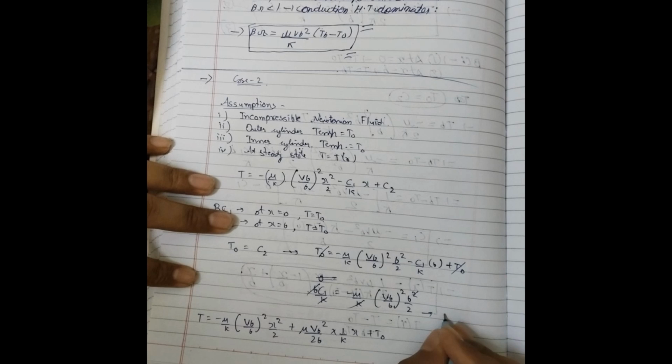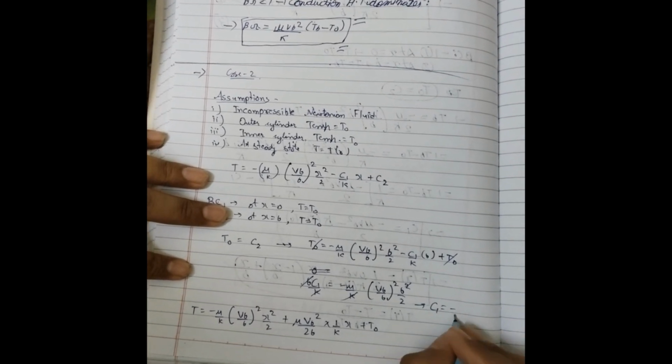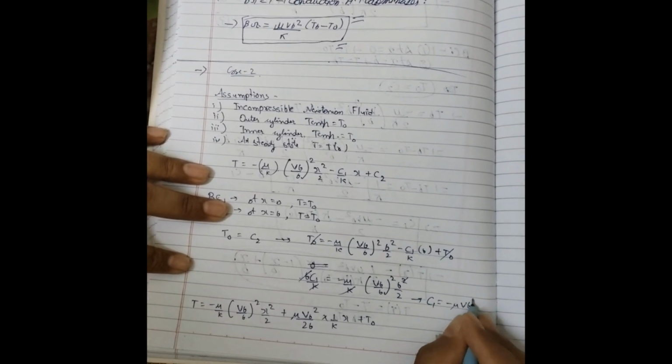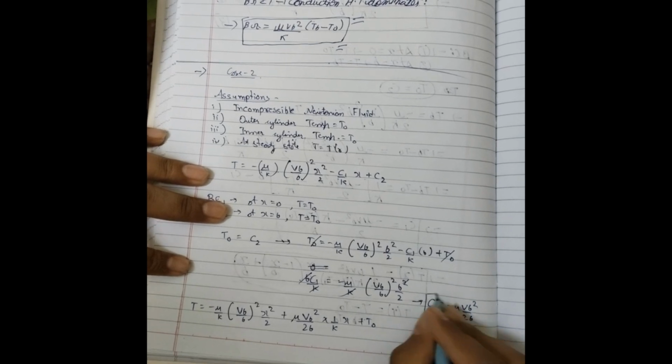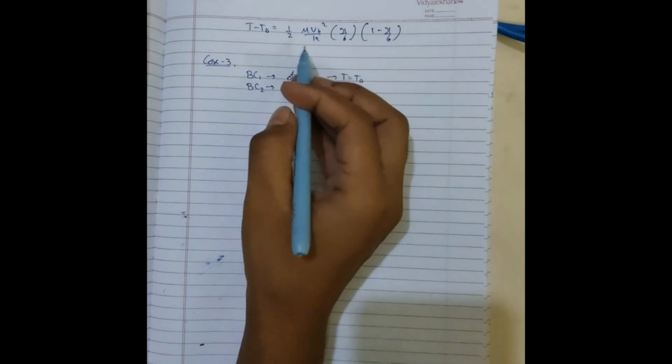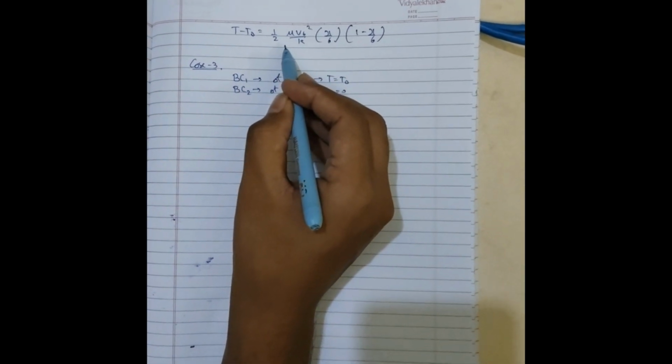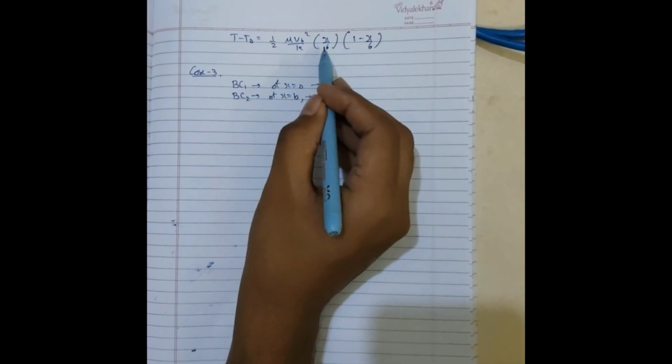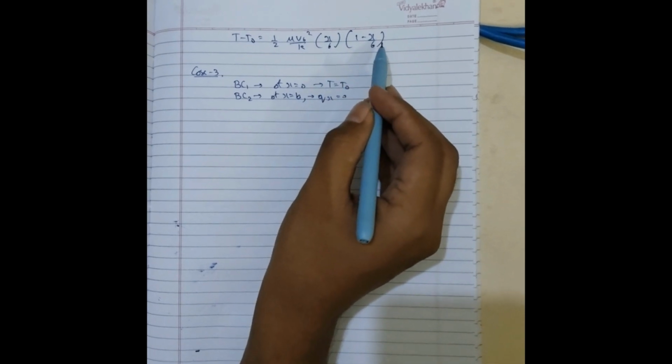Here from here we got C1 equal to mu VB square upon 2B. After rearranging our equation, we get T minus T naught equal to 1 by 2 mu VB square upon K into x by B into 1 minus x by B.